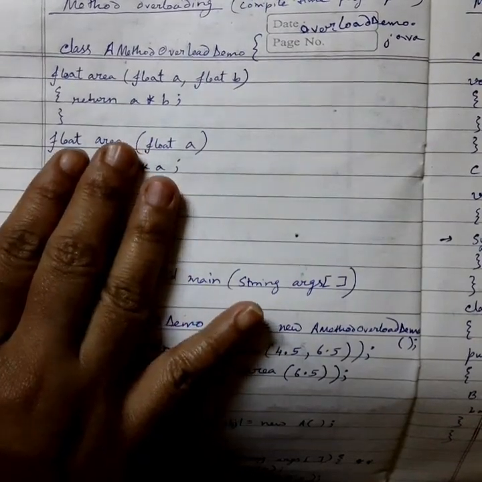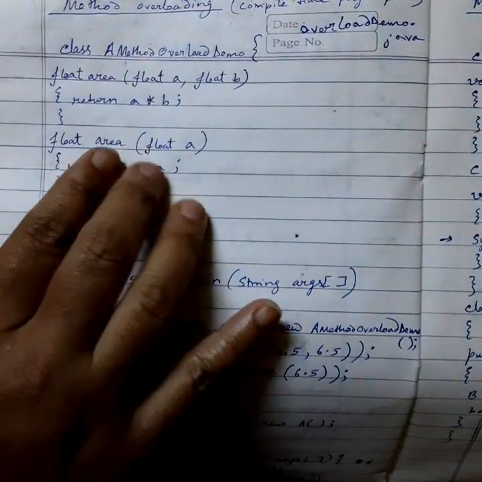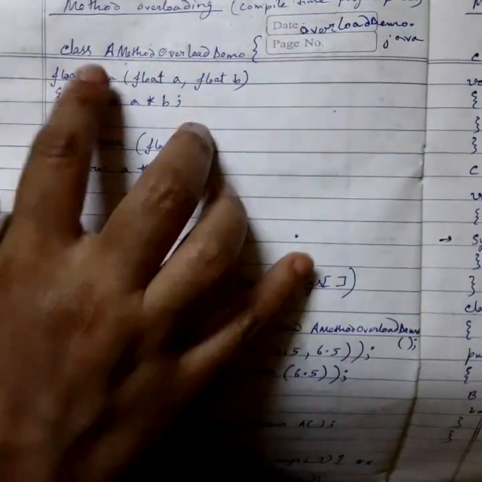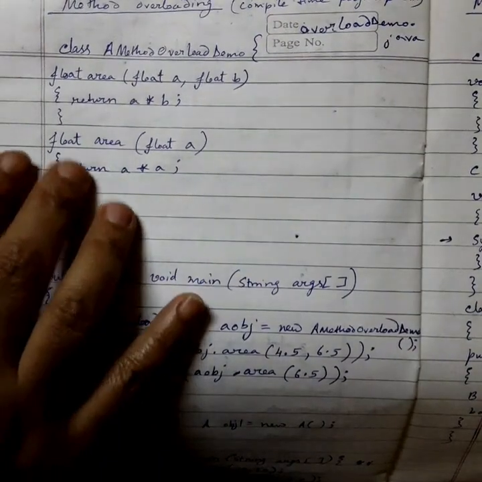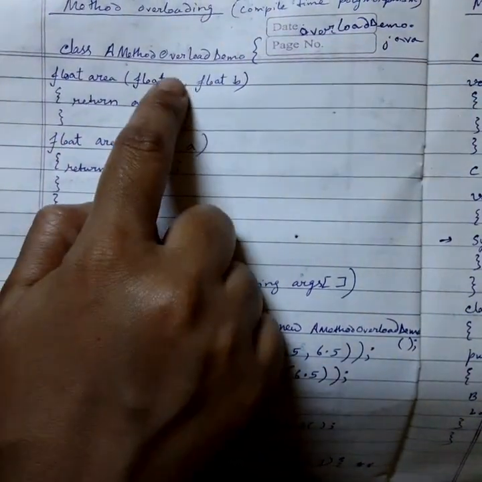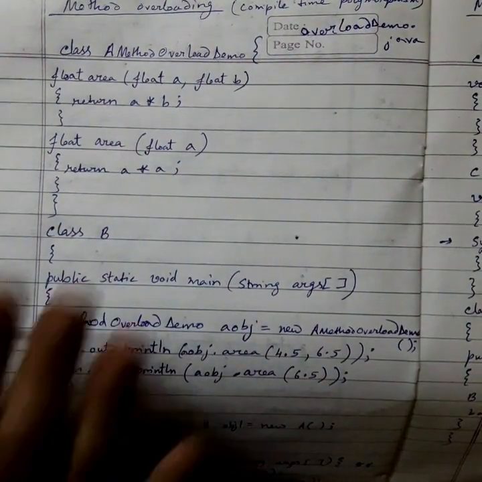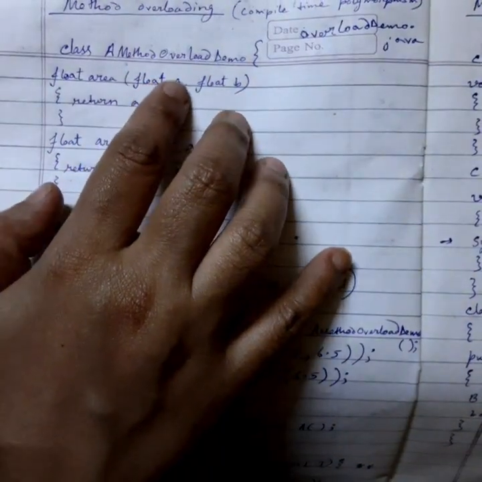Let us take the name to be area of the methods: two methods with the same name, same return type, but different sets of parameters.